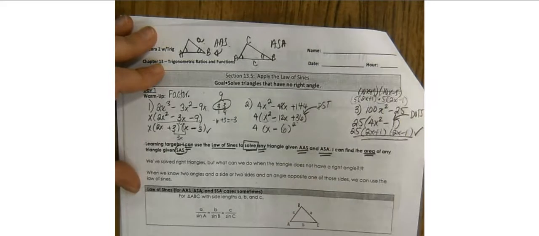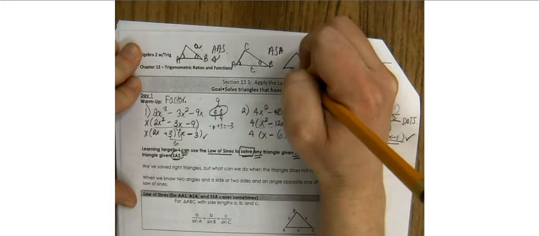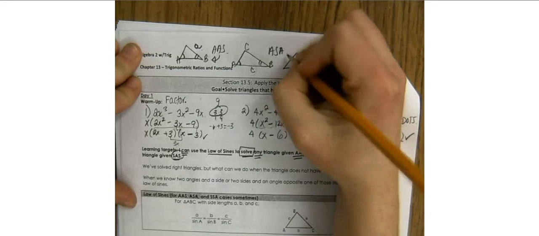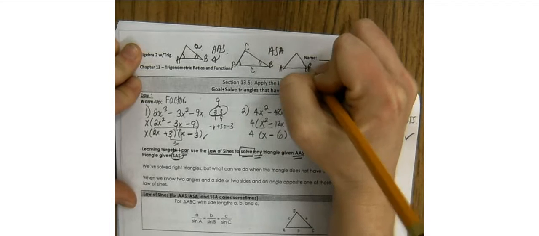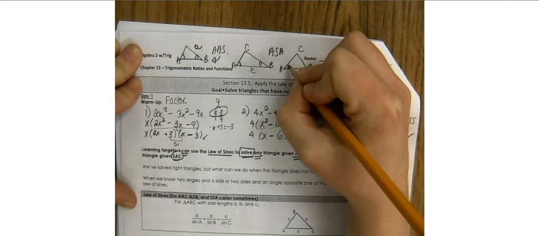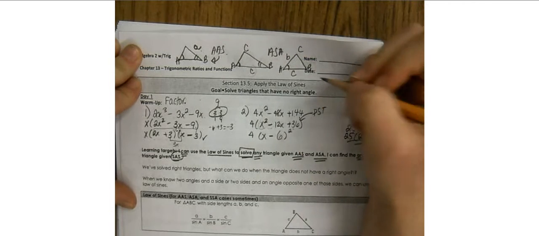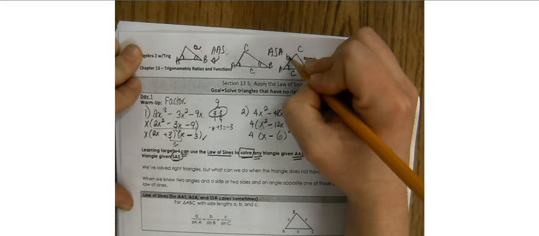And then finally we have side, angle, side. So side, angle, side looks like this, where you know a side, we'll call this A, here's B, and here's C, and we know a side, we'll call it little c. We know an angle, we'll say that we know angle A, and then we know another side, which is B. So that's called side, angle, side. And so those are the different forms that we are going to be working with in this lesson.